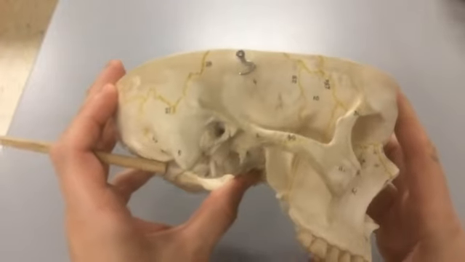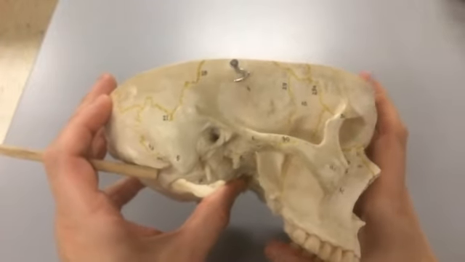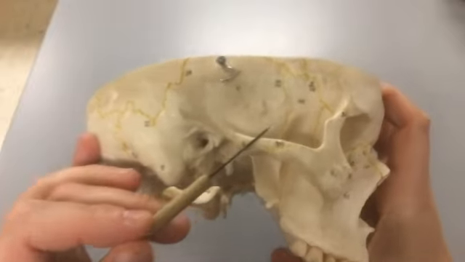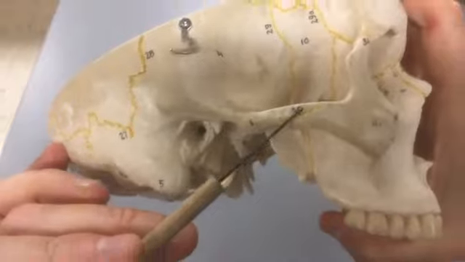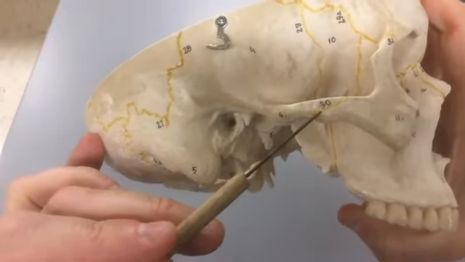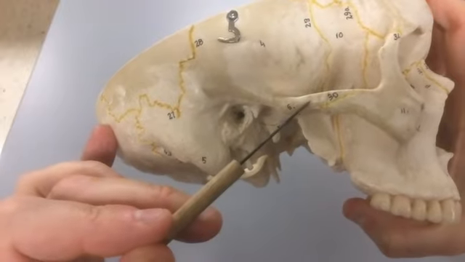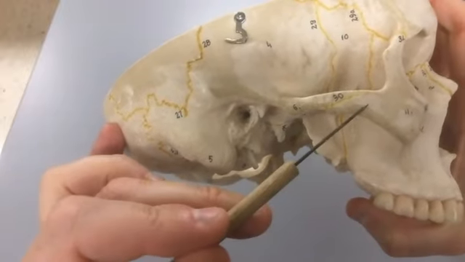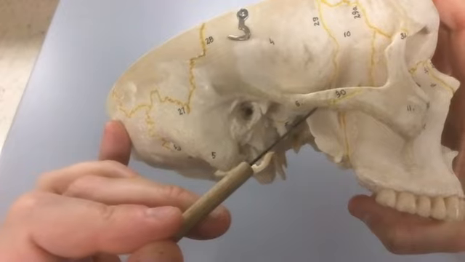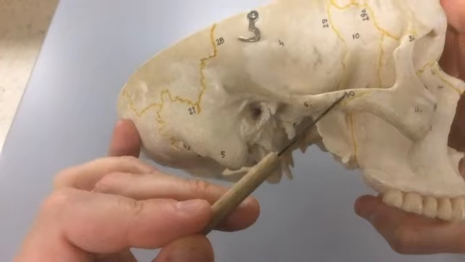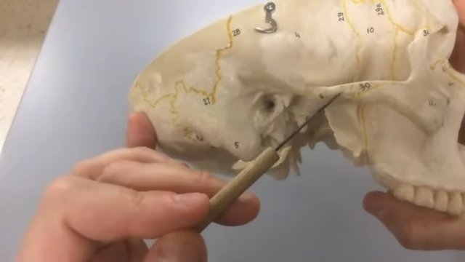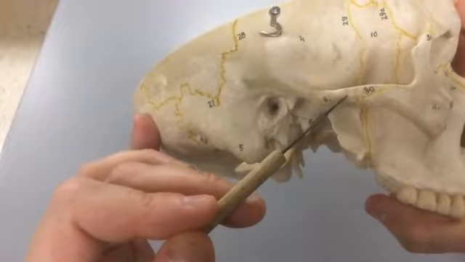We've got a couple more processes to talk about. The first is the zygomatic process, which is right here. Now I want to get a little bit more of a close-up so that you can see the suture that's in between these two bones, or the division between these two bones. And so the temporal bone is going to be right here. The zygomatic bone is going to be right here. So the zygomatic process is the process of the temporal bone that reaches out to touch the zygomatic bone. So this zygomatic process is named after the bone that it reaches out and touches.